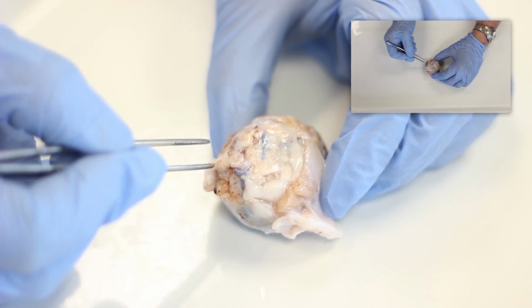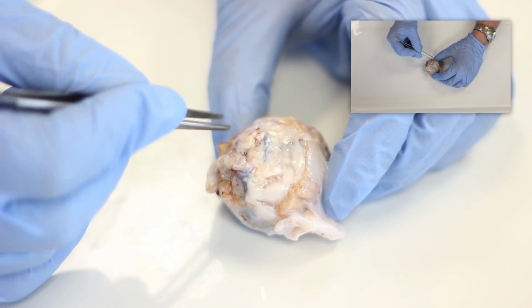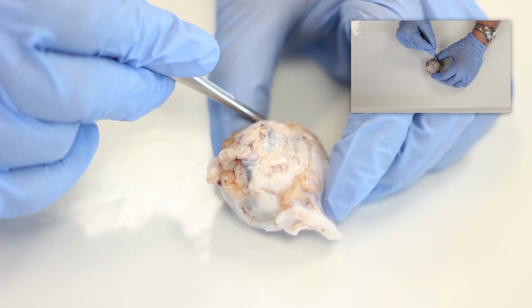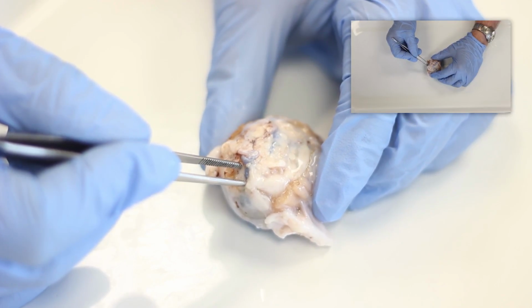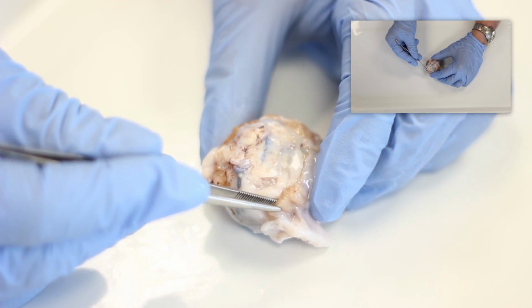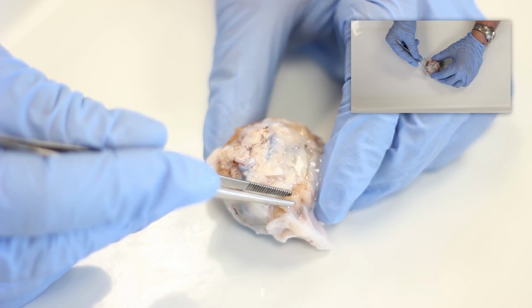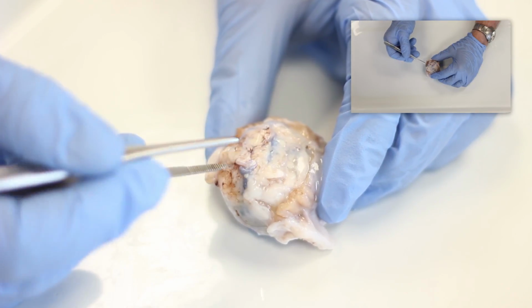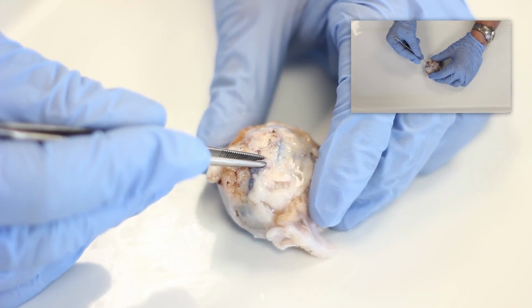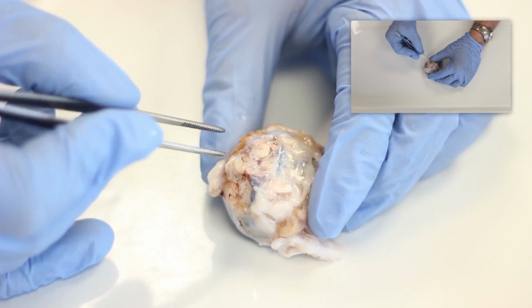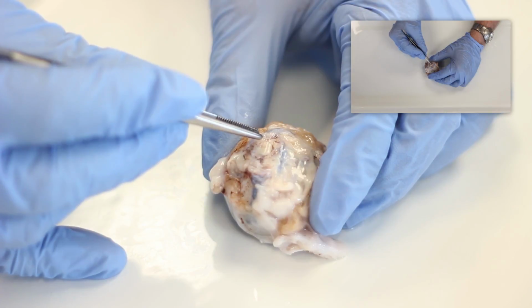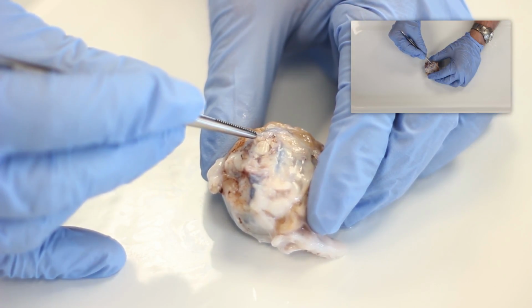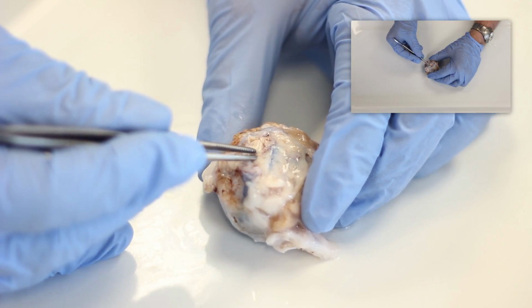We can't tell which extraocular eye muscle is which, because that would be determined based on which eye it is, whether it's left or right, and the origin of the muscles from the back of the bony orbit. We're also able to see that right in the middle of the posterior part of the eyeball is the optic nerve. The optic nerve has a thin sleeve of dura because this is part of the central nervous system.